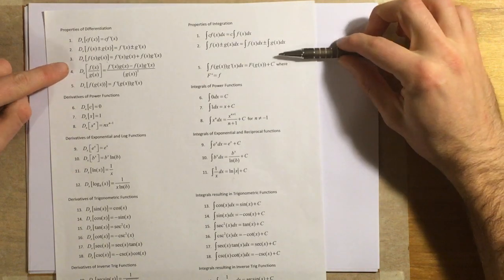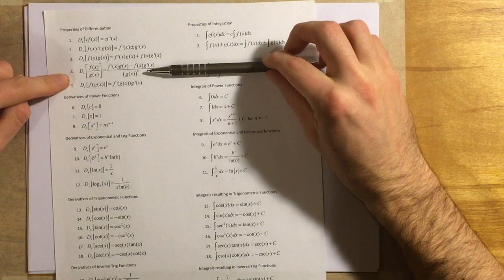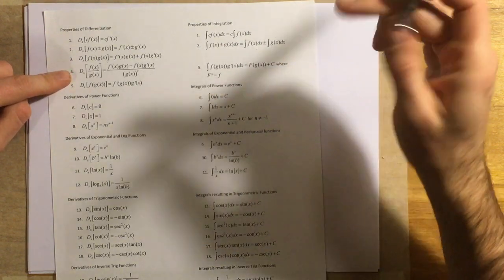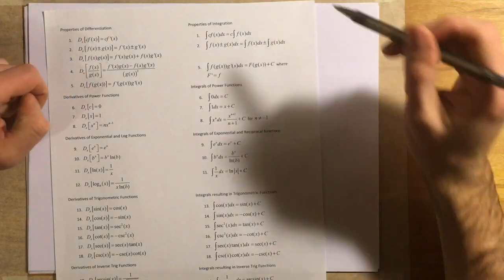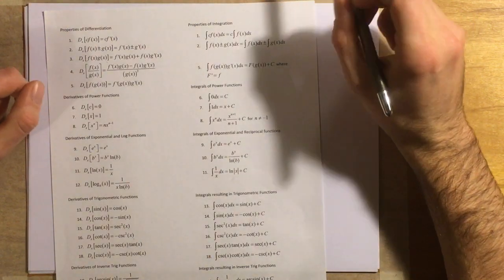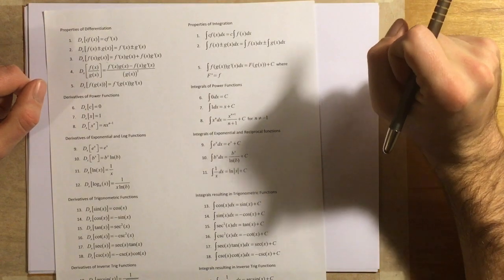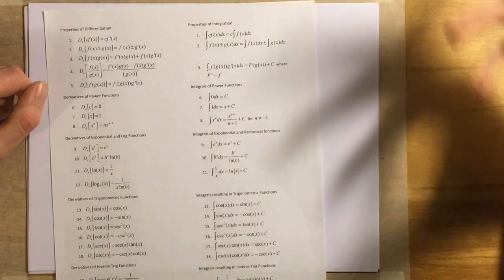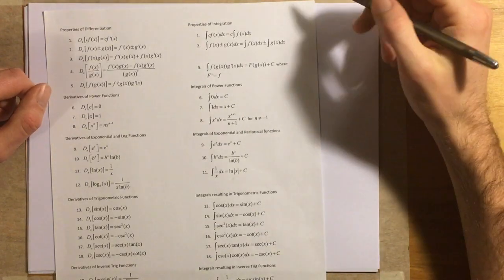By the way, you'll notice number 3 and 4 here are missing. 3 and 4 on the derivative side are the product rule and the quotient rule. Turns out taking integrals of products and quotients is actually much more complicated. So much so that we're not even going to get to it this semester. We're only going to get partway through Chapter 5, and then you're going to pick up with the more challenging, more complicated integration rules. You're going to do those in the beginning of Calc 2.